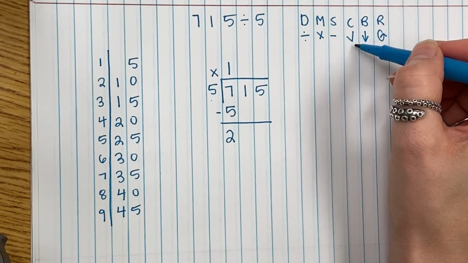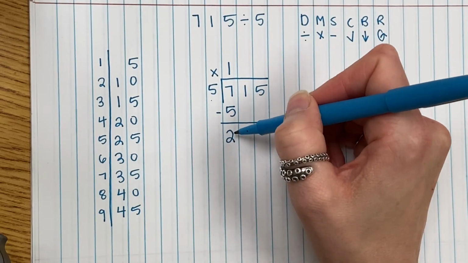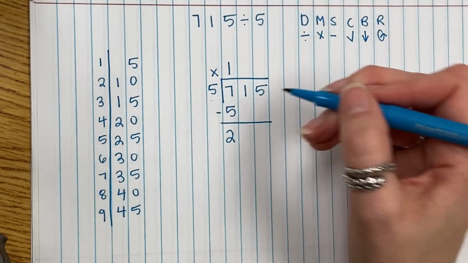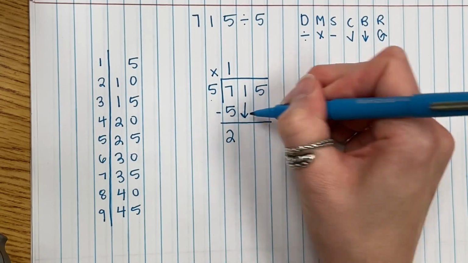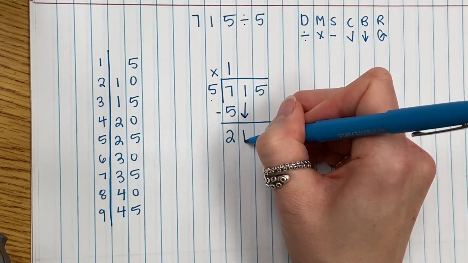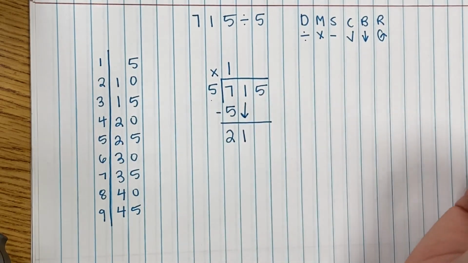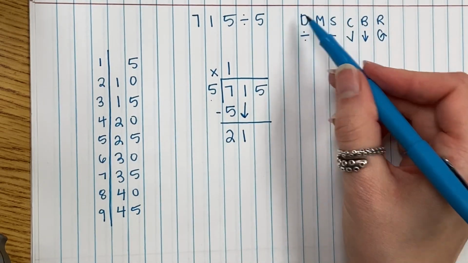After I subtract, I'm going to check. Is my remainder of 2 smaller than my divisor of 5? If it is, I can go ahead and bring down the next digit from my dividend, creating a new dividend of 21. Now I'm going to repeat my original steps.